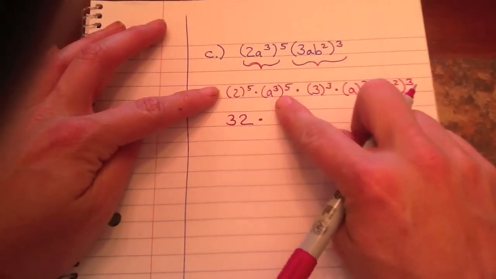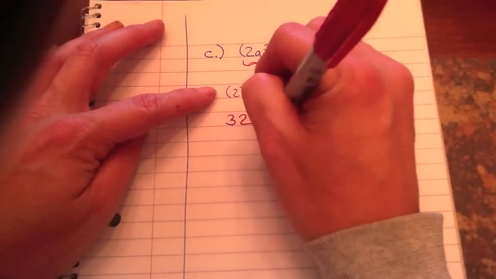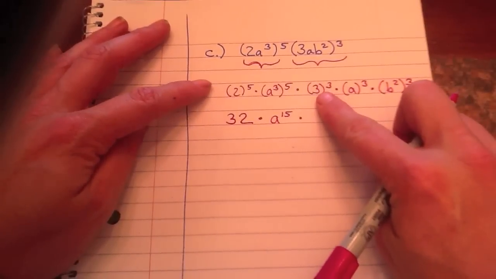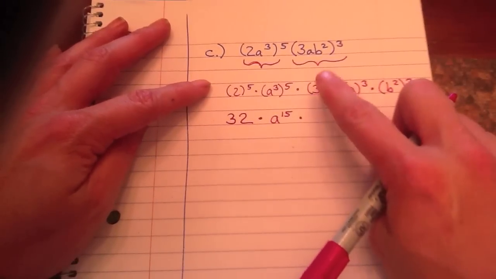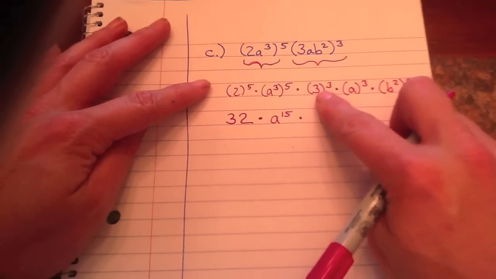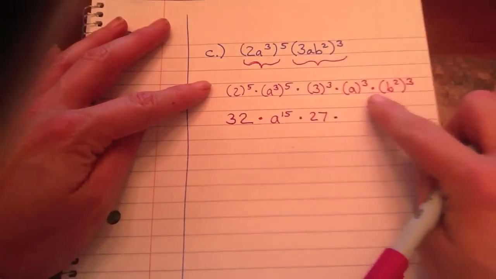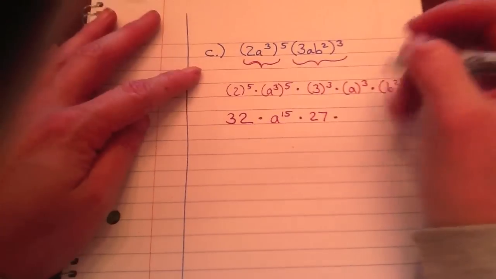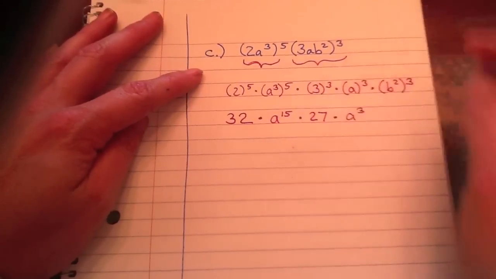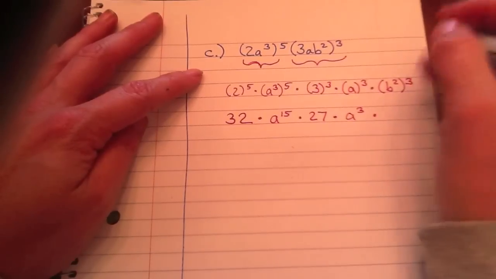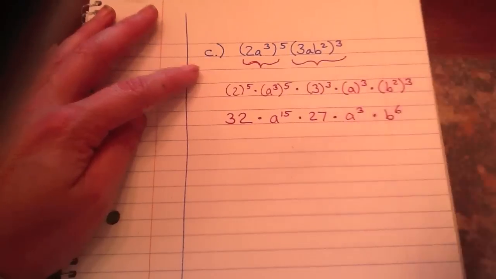Times a to the 3rd 5 times is going to be a to the 15th. Times 3 times 3 times 3. It's not 3 times 3. 3 times 3 is 9. 9 times 3 is 27. A to the 3rd power, because it's a to the 1st cubed. And then b squared, b squared, b squared is b to the 6th.